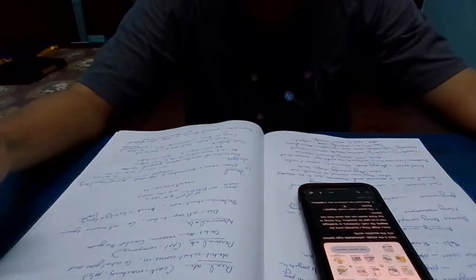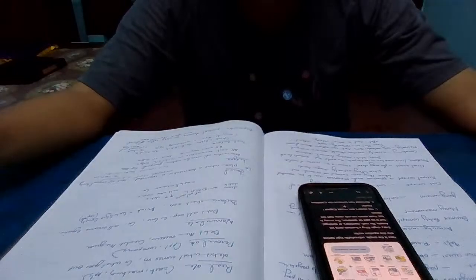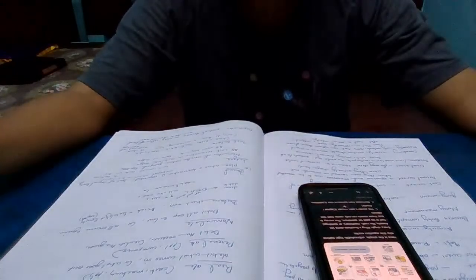Journal is the first place where the transaction is recorded. It is known as the book of original entry.